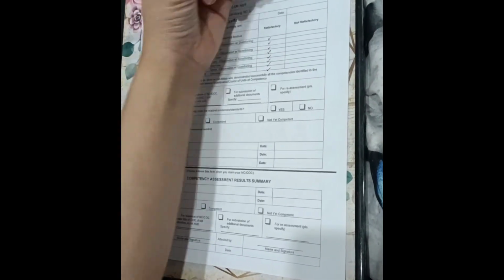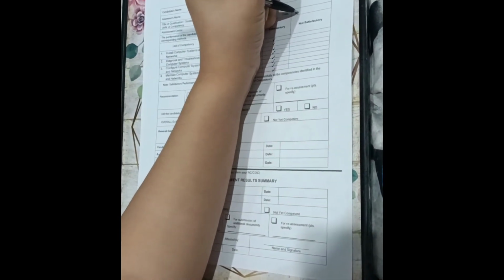Also, don't forget to put the date when the assessment happened. For example, this competency assessment happened on May 2, 2022. As an assessor, we should also make sure to read all the notes or the messages included in the competency assessment results summary form. So in this form, it is noted that satisfactory performance shall only be given to a candidate who demonstrated successfully all the competencies identified in the above named qualification or cluster of units of competency.